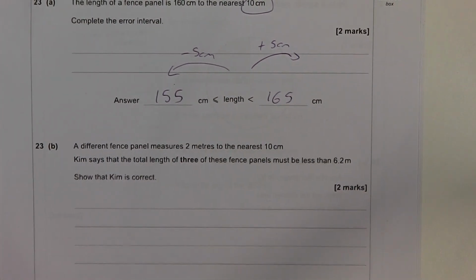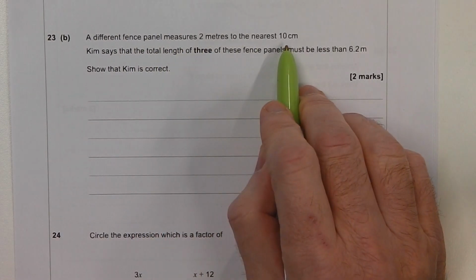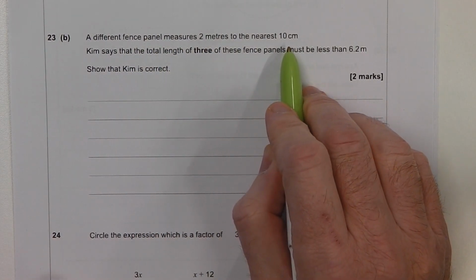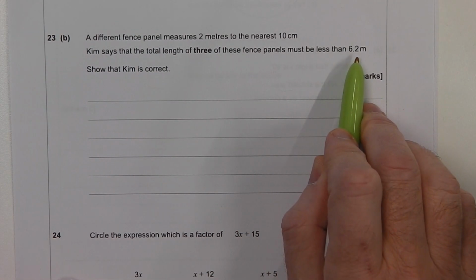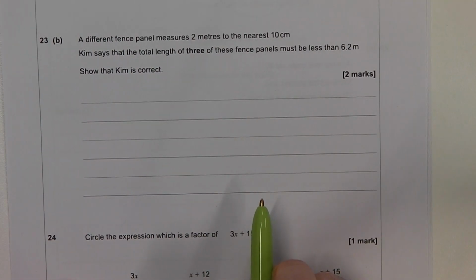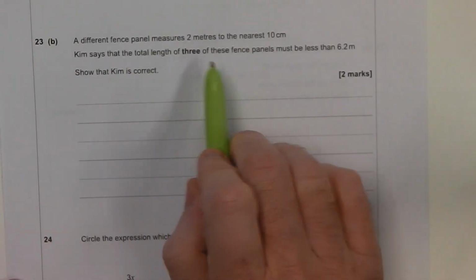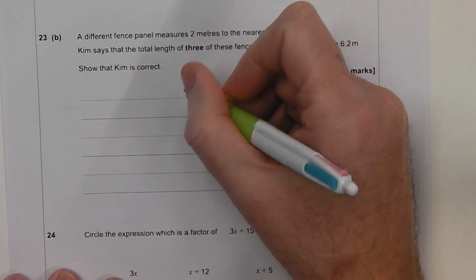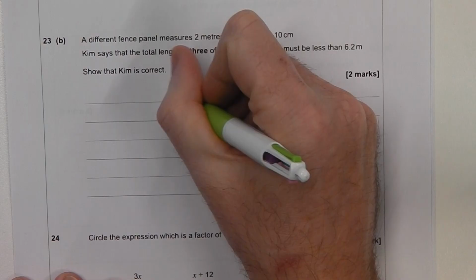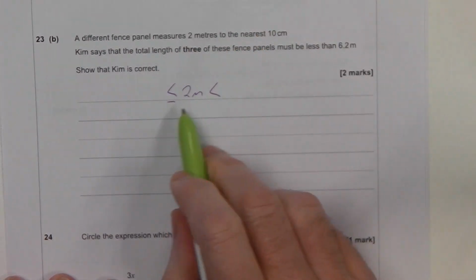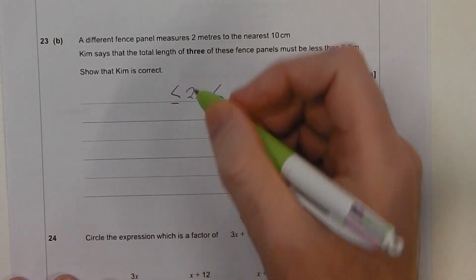On the next one, we've got the same idea. A different fence panel measures 2 meters, again to the nearest 10 centimeters. Kim says the total length of 3 of these fence panels must be less than 6.2 meters. Show that she is correct. They're not saying she's wrong, they're saying she is right, we just need to prove it. Same idea: it's being rounded to 2 meters, so we need to find the highest and the lowest it could be. It rounds to the nearest 10 centimeters, so again we go 5 centimeters either side.